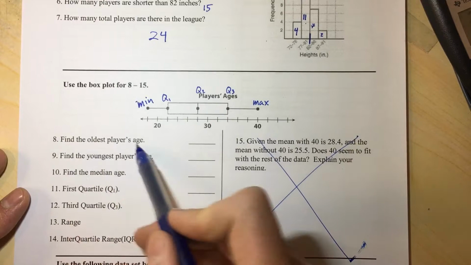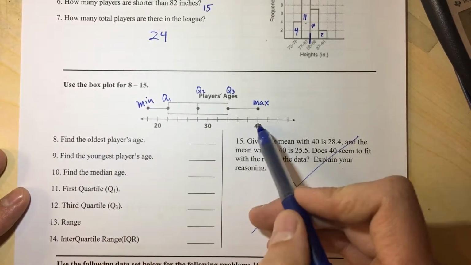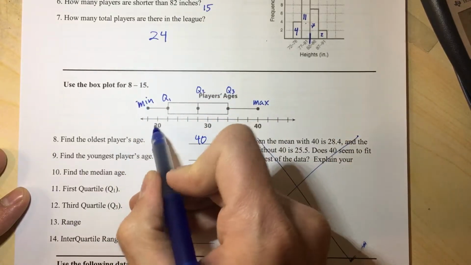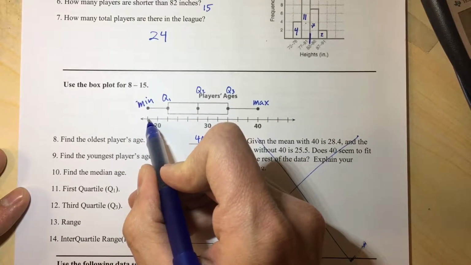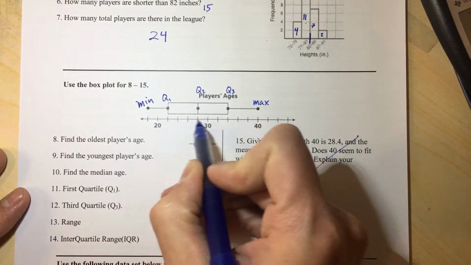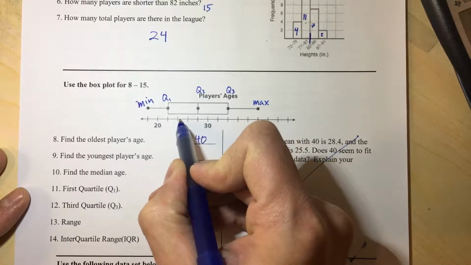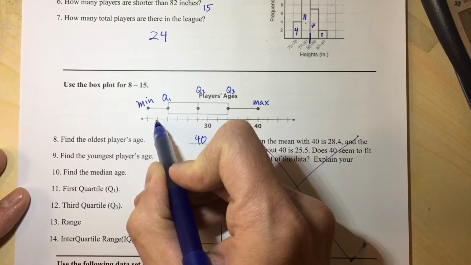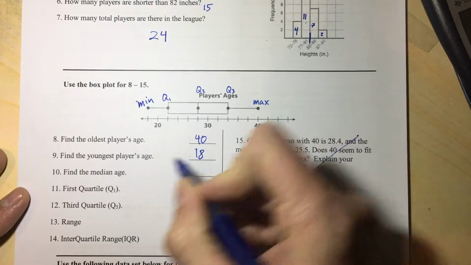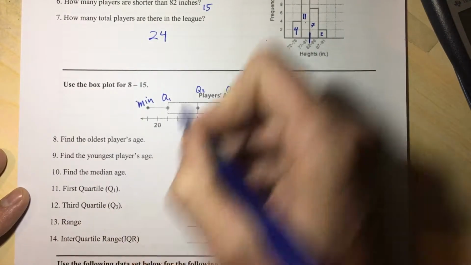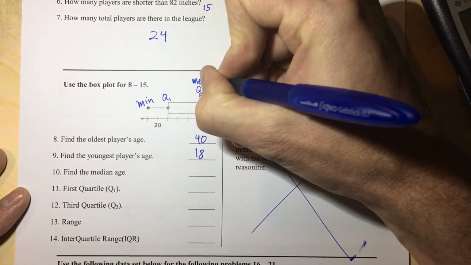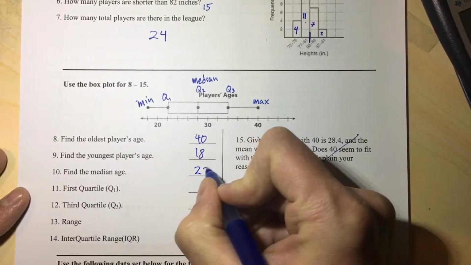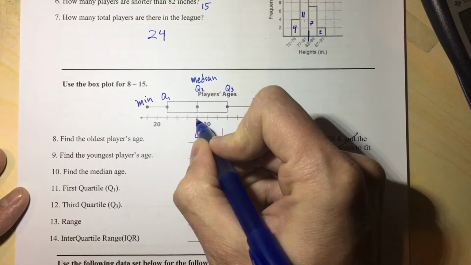All right, so find the oldest player's age. Well, the oldest player's age is our maximum, that's 40. Our minimum is our youngest player's age, which is, well, be careful here. Don't think 19 because we're counting by twos here. Look how many spaces there are. There's 1, 2, 3, 4, 5 spaces, which means each space is worth 2 points. So this is actually 18. Find the median age. Well, the median is our Q2. Okay, our median is Q2, which is 28. Again, we're counting by 2, so this is 30, 28.